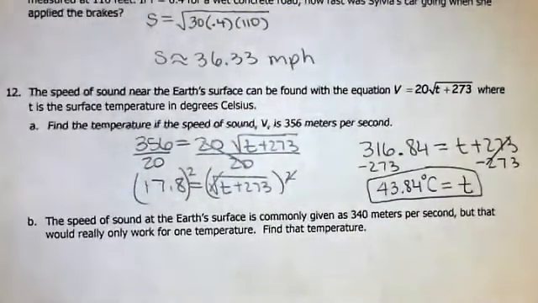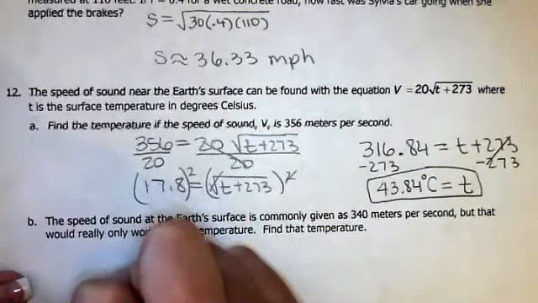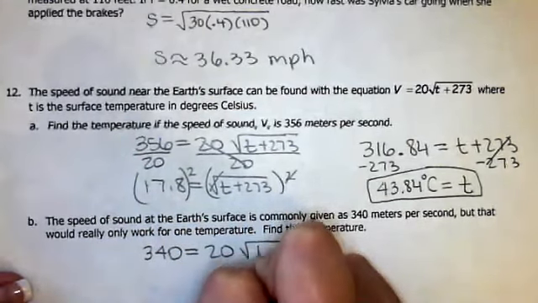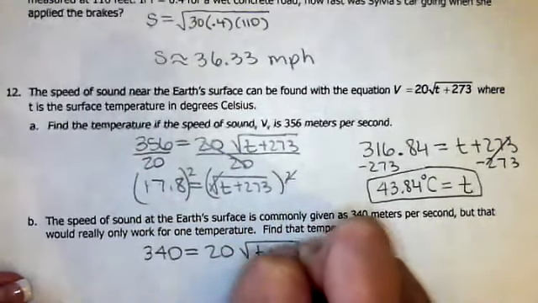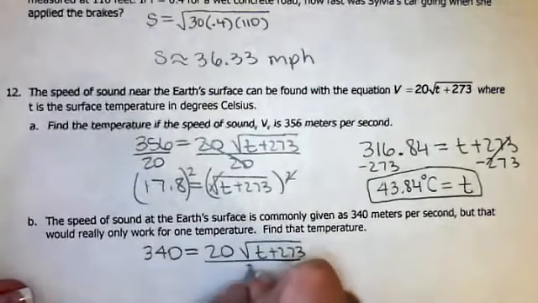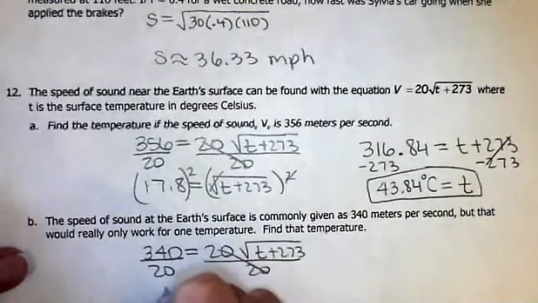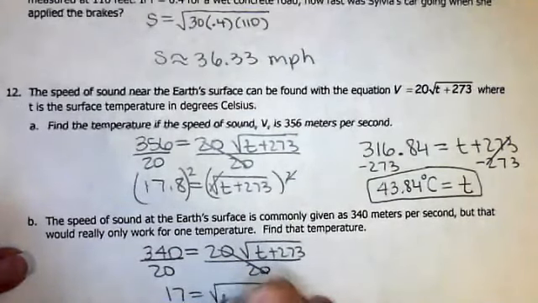All right, it says the speed of sound at Earth's surface is commonly given as 340 meters per second, but that would really only work for one temperature. So we're going to find that temperature. So 340 is equal to 20 times the radical plus 273. We divide by 20. We always want to get that radical by itself. It makes it a whole lot easier. And so we get 17 is equal to the square root of T plus 273.